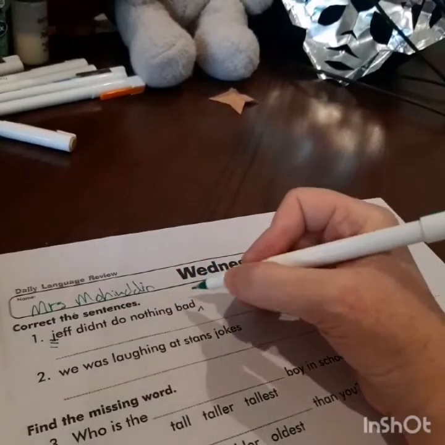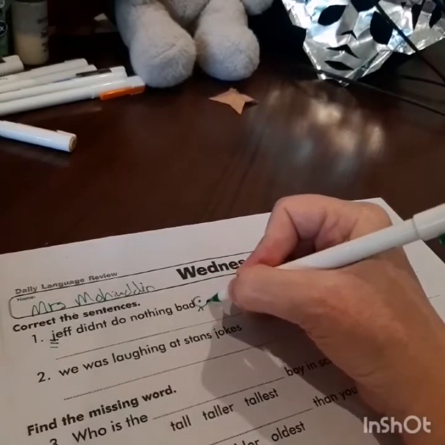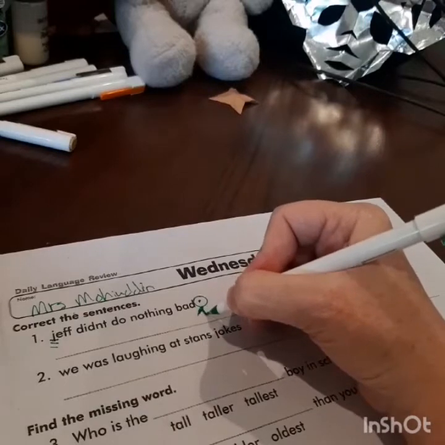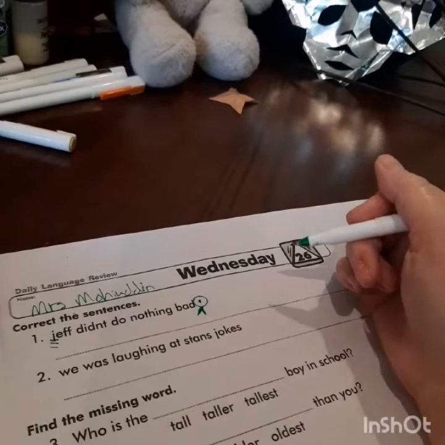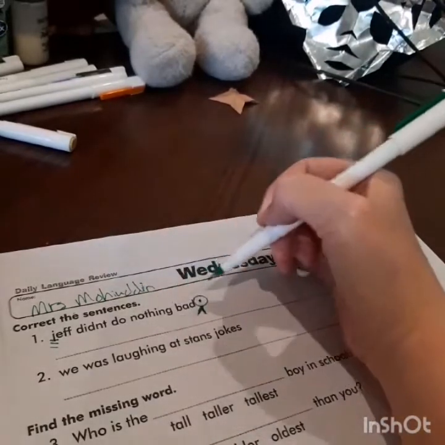Okay, so they're telling us something. They're giving us information. They're not asking us to respond back, so that would be a period. I'm putting a caret mark here to show I need to insert something, and then I'm putting a period in the circle because it's kind of small and I don't want to lose it. Okay, Jeff didn't do nothing bad.